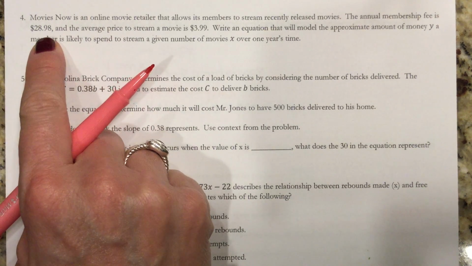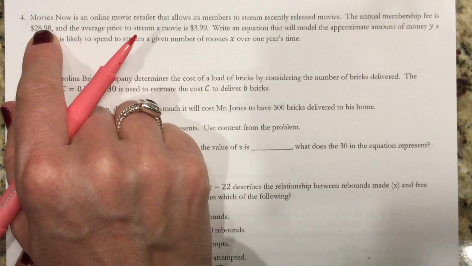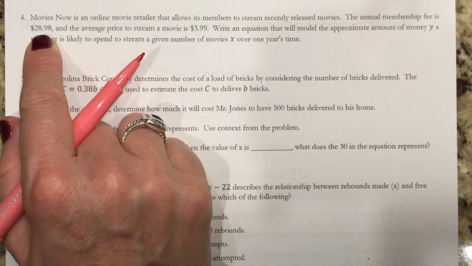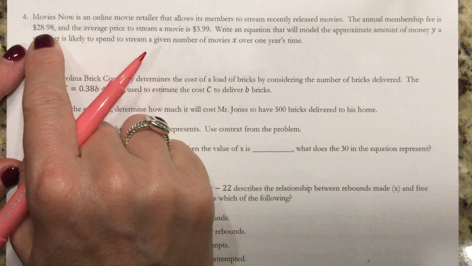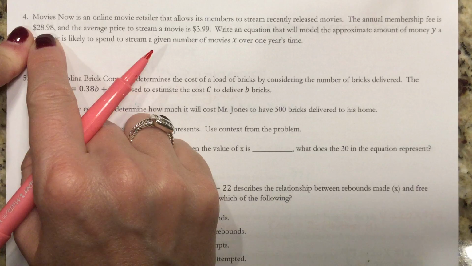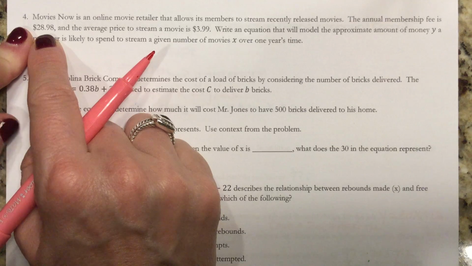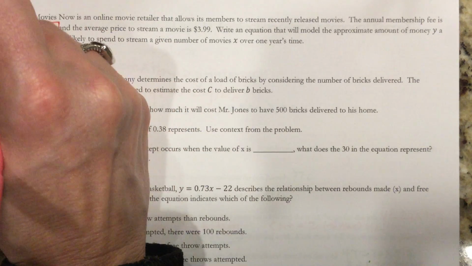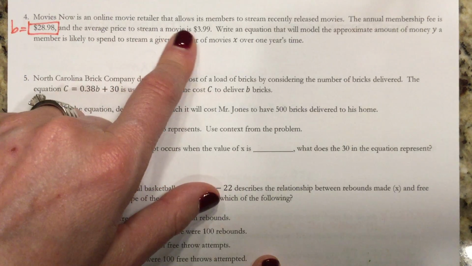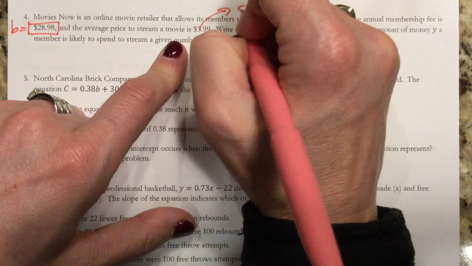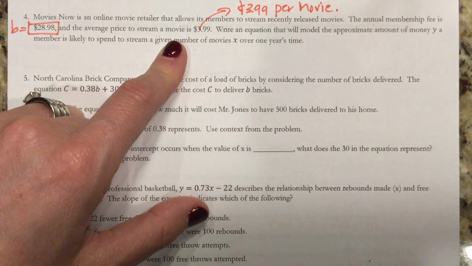The first number provided in my problem is $28.98, and I am told that that is the annual membership fee. That fee is going to be in place regardless of how many movies I decide to stream. If I stream one movie, I'm still going to pay the $28.98 membership fee. If I stream 500 movies, I'm still going to pay the $28.98 membership fee. So this $28.98 is my y-intercept, or the value of B. The average price to stream a movie is $3.99. It is $3.99 per movie that I decide to stream.